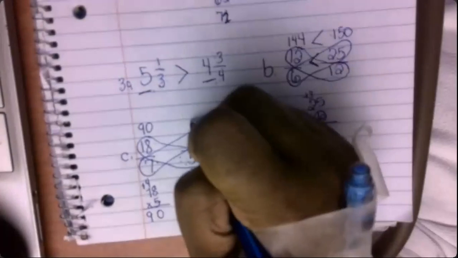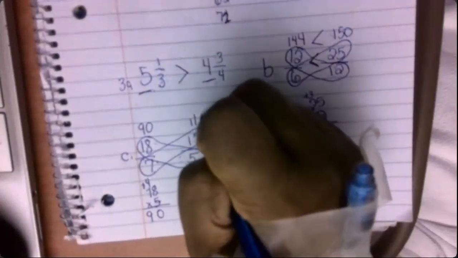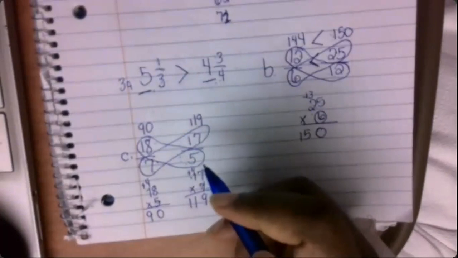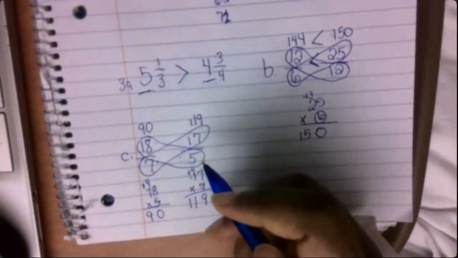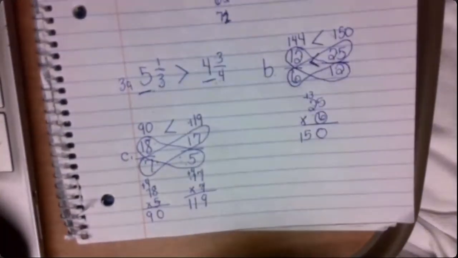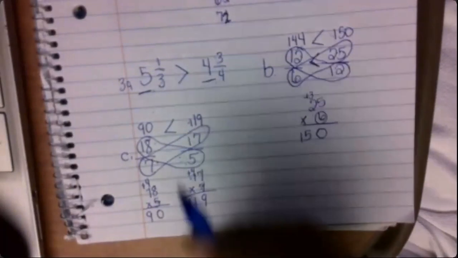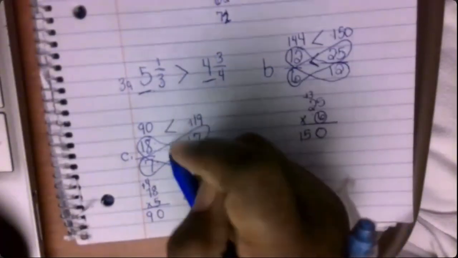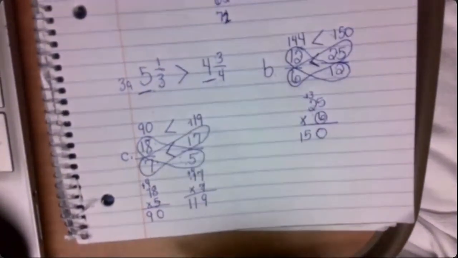So on top of my 17, I'm going to write 119. Then I'm going to compare the two, 90 and 119. Can I tell which one is greater? Yes, 119 is greater. So the alligator mouth opens to 119. That means the fraction underneath the 119 is my greater fraction. So 17 fifths is my greater fraction.